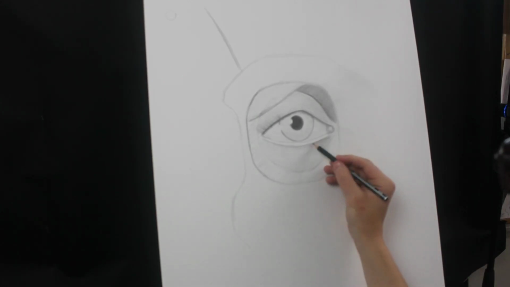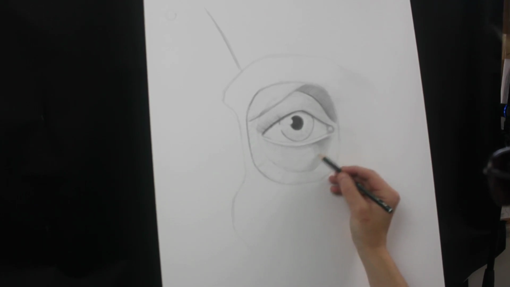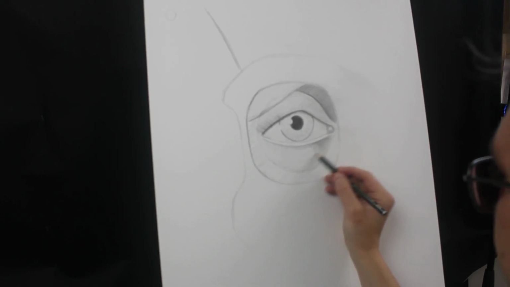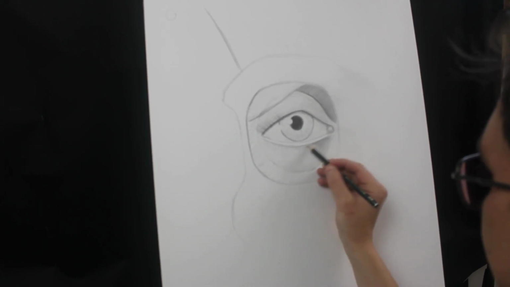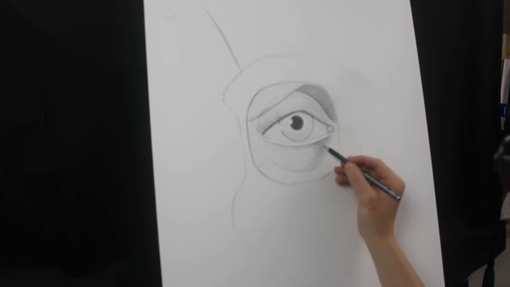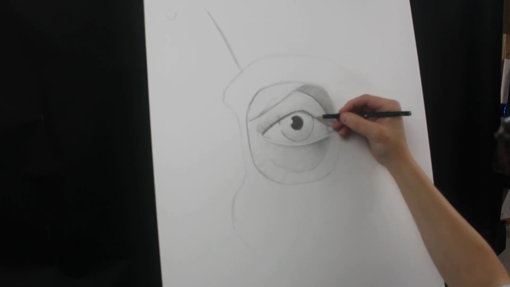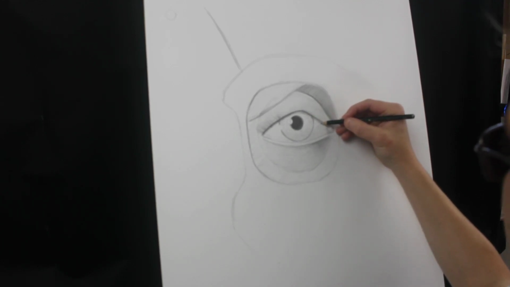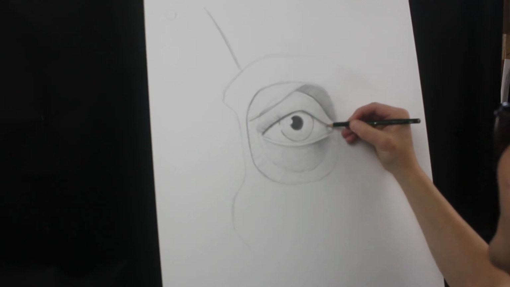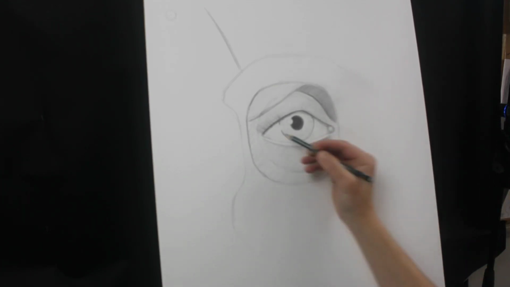And again, the more time I spend and the more value range I put in, the more three-dimensional this drawing is going to become. And the only way I can apply my value is through an understanding of light source, the way light hits objects, where highlights are created, where shadows are created on the object, and then where shadows are cast from that object onto other objects.